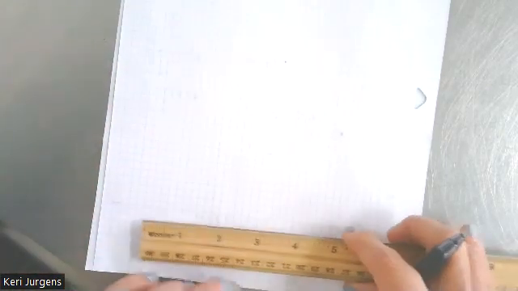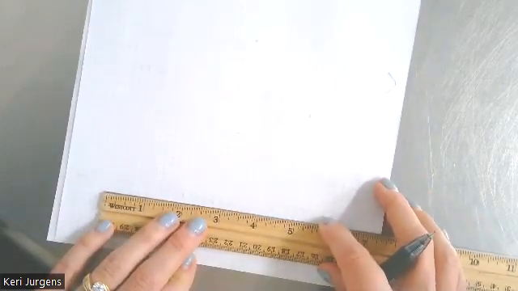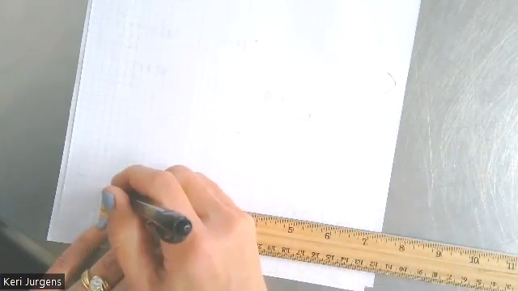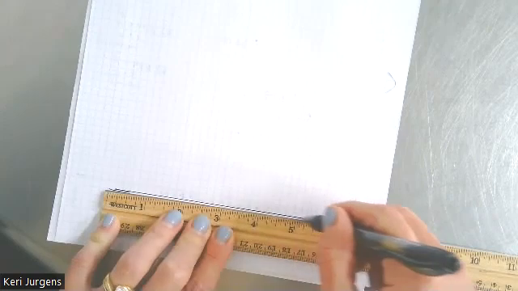Let's replicate the graph for problem 2. So do the same thing that we just did. Copy the graph for the second problem. Really important to use your rulers on these. We want straight lines. Neat work.